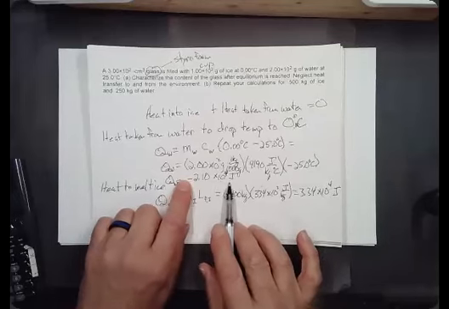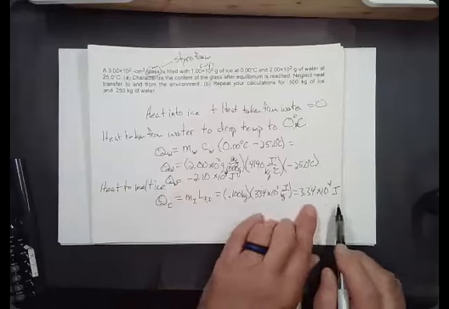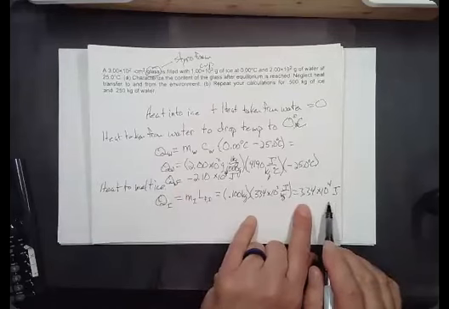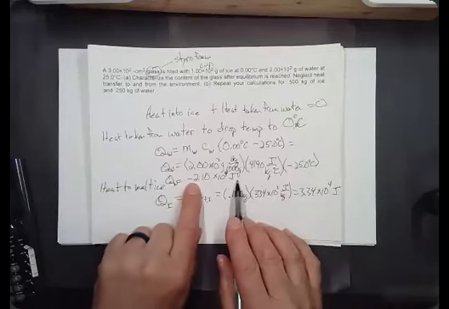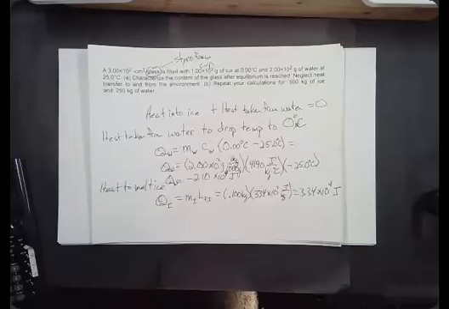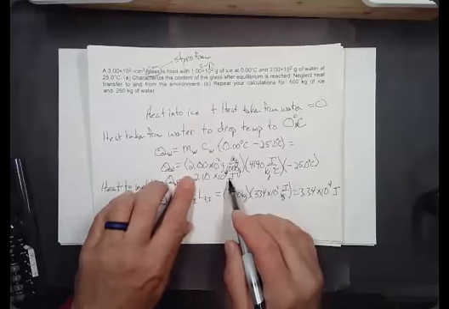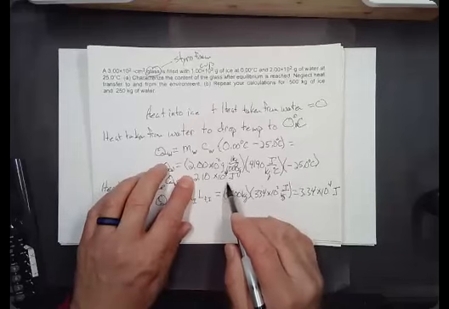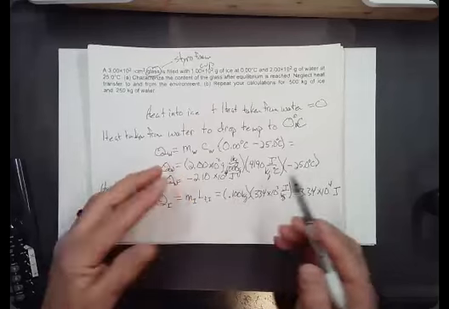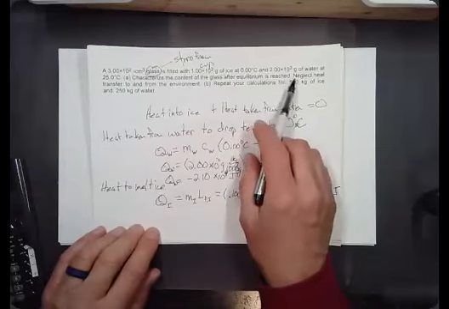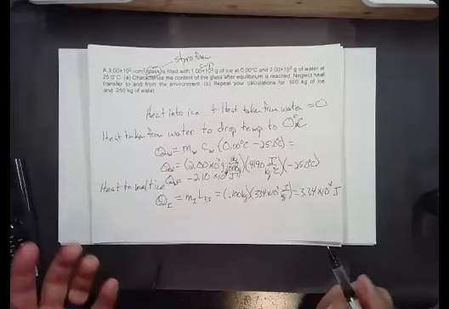Okay, now the water has only 2.10 times 10 to the fourth joules available when its temperature is dropping from 25 down to 0. That's not enough to melt all of the ice. However, it's enough to melt some of the ice. And so we can figure out with this much energy available how much of the ice we're going to melt. I can now characterize the content of the glass after equilibrium is reached.